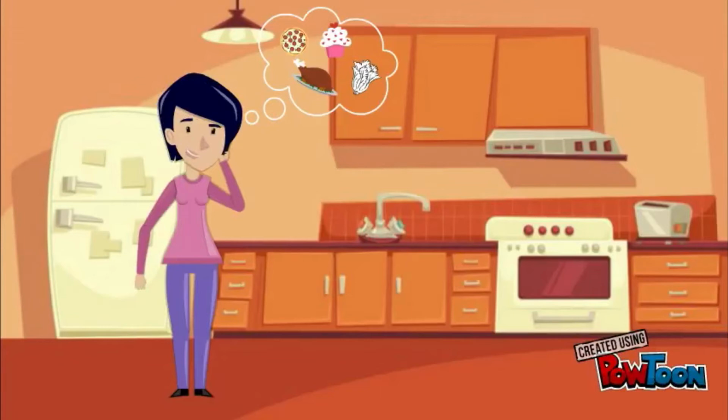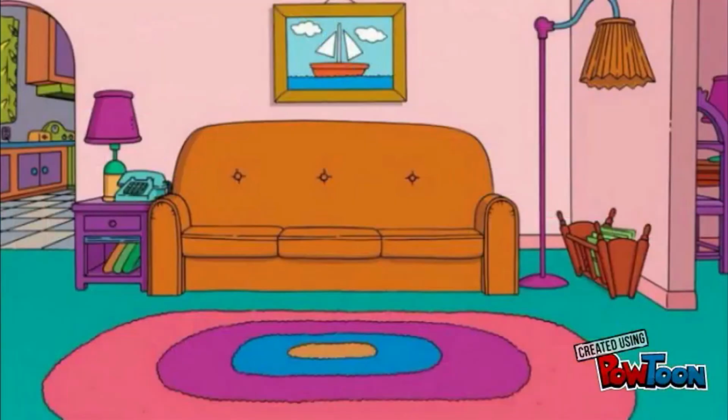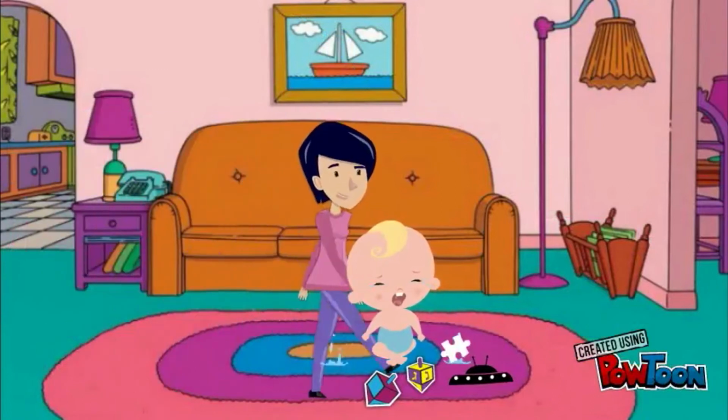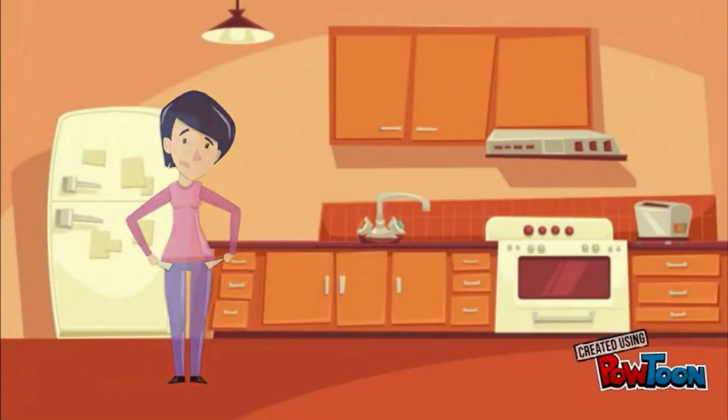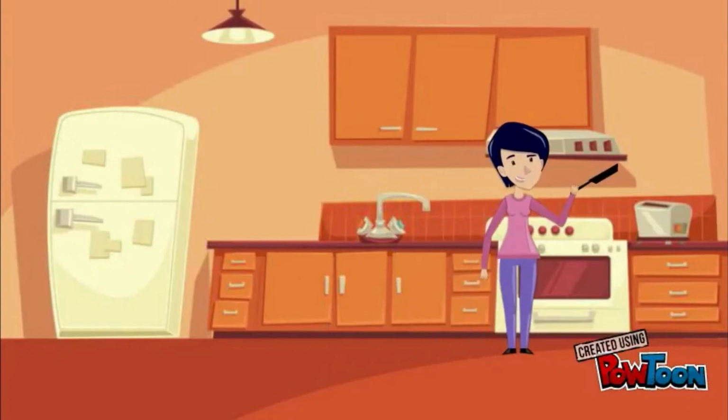Let's just assume cooking is process 1. Oh baby, don't cry. Come on, let me check on your diapers. And assume that changing the diapers is process 2. The sound of the baby crying is an interrupt that causes process 1 to switch to process 2. So, let's get back to work. Yay, done cooking my lunch. After process 2 completes, it goes back to process 1 until it finishes. Well, that's how context switching works.